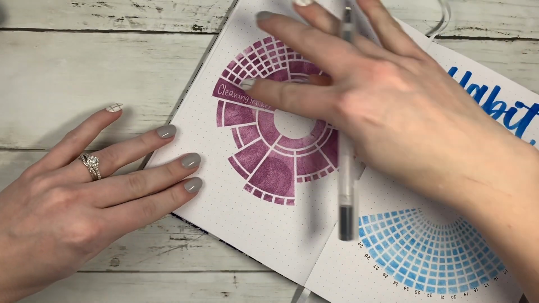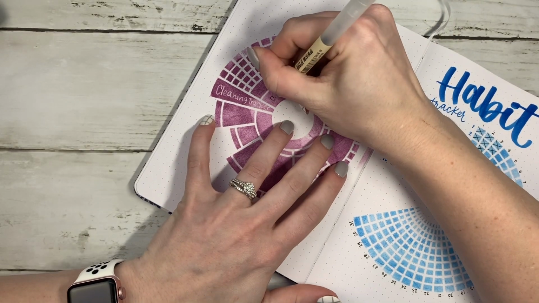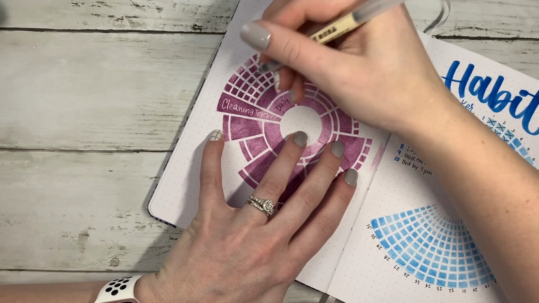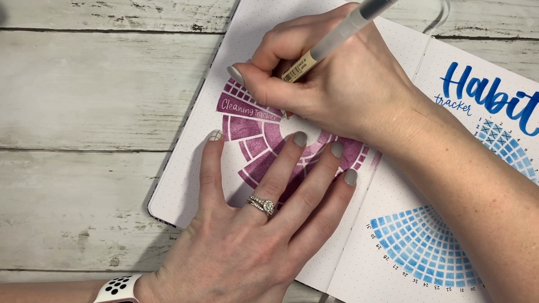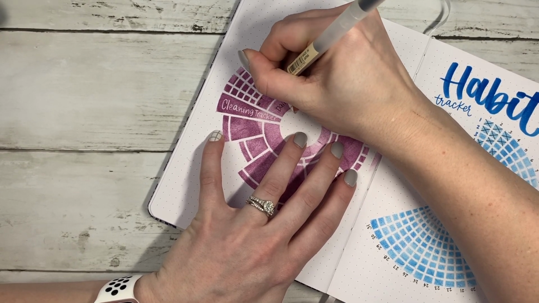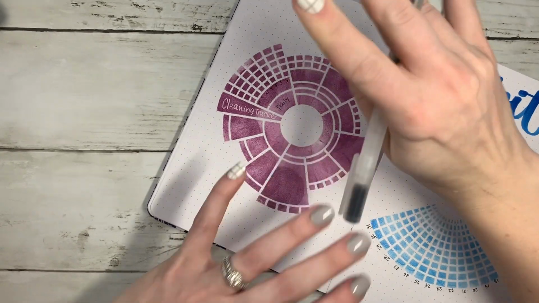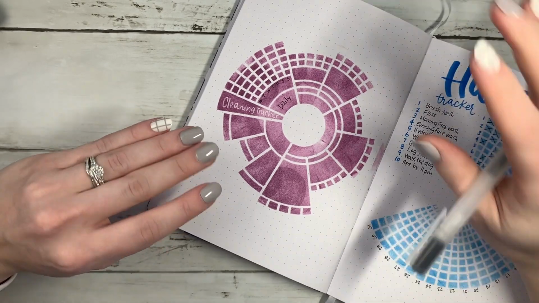And then this would be the 30-day section. So this would be daily. I do it Monday through Sunday. So Monday, Tuesday, Wednesday, Thursday, Friday, Saturday, Sunday. You can use this how you see fit.